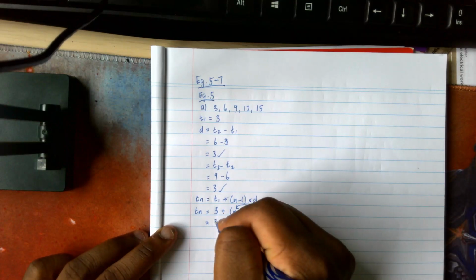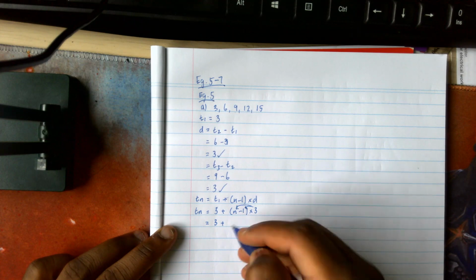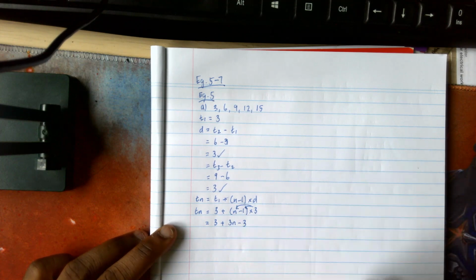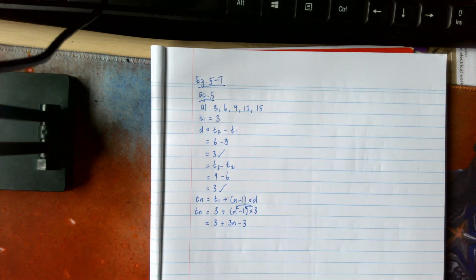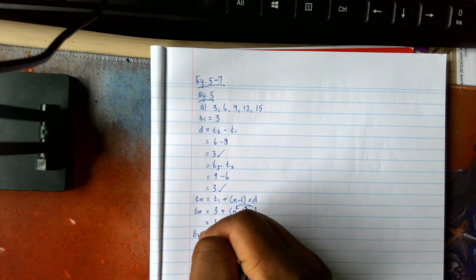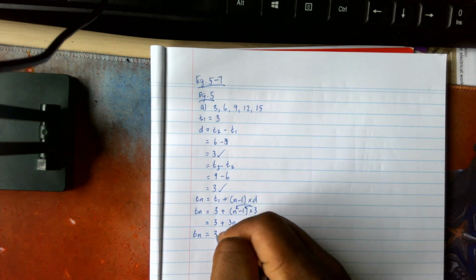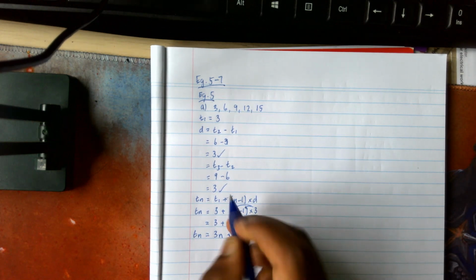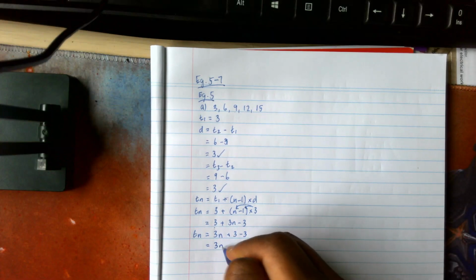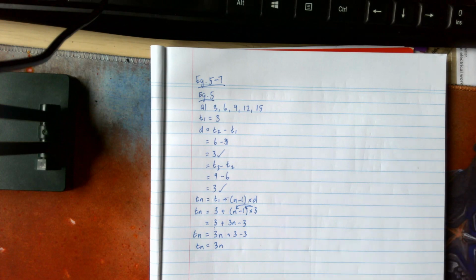So that's going to be 3 plus 3 times n is 3n, 3 times negative 1 is negative 3. This means if we collect like terms, Tn is equal to 3n plus 3 take 3, positive 3, negative 3 cancels out, and we have Tn equals 3n.